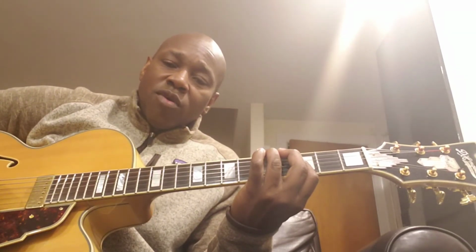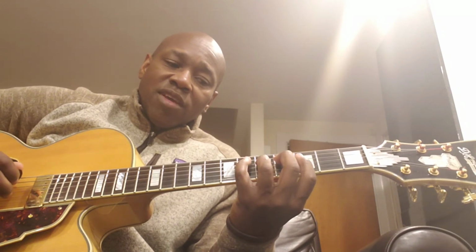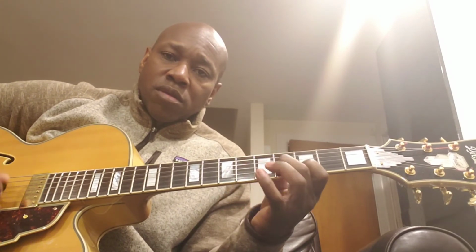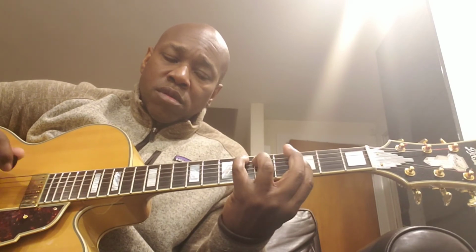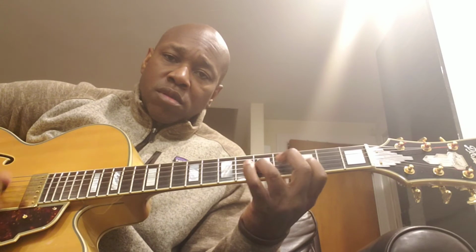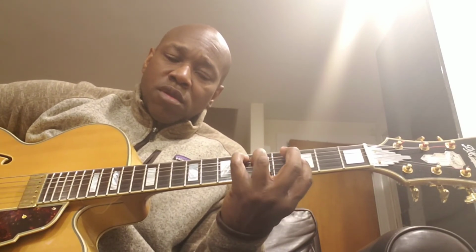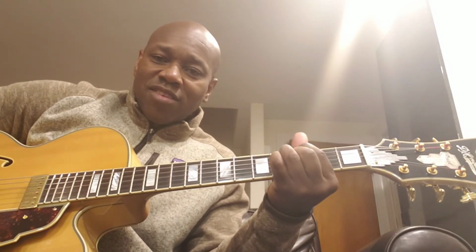And the last chord, the E flat major 7, the one I like to hit is probably this one. Just make it simple. There you go. And the last one is the G major 7. Nice and easy.